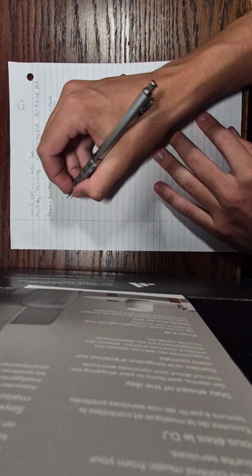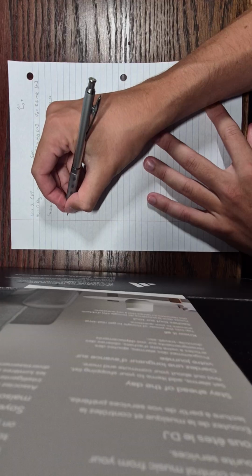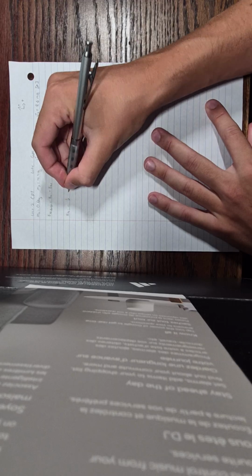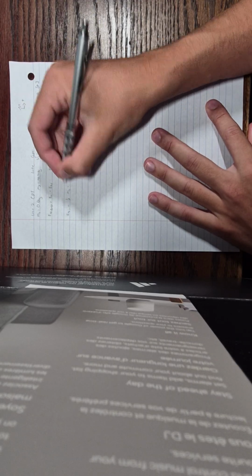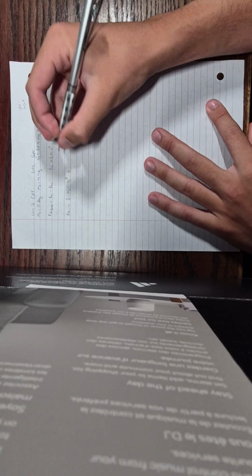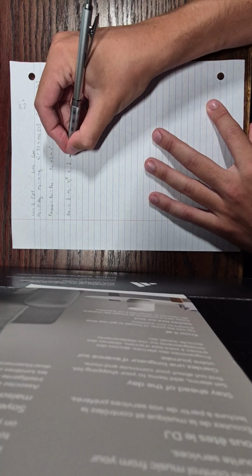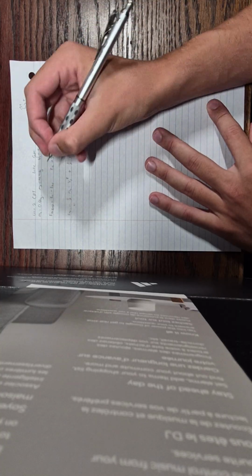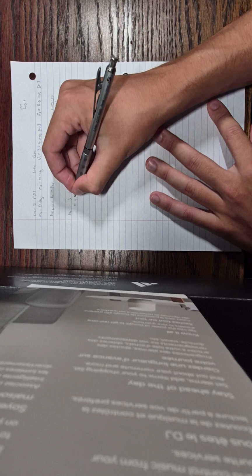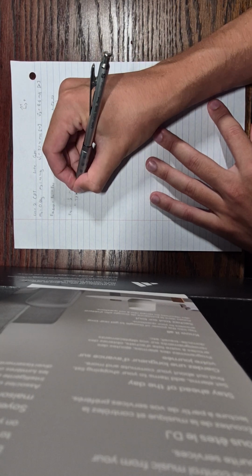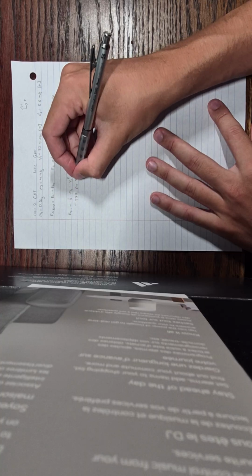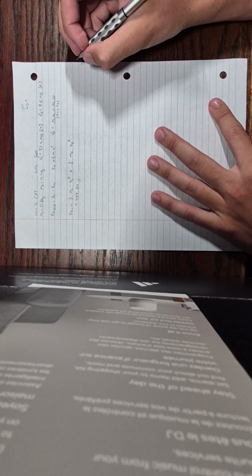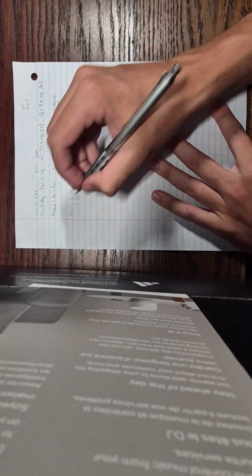Going back, we're now going to solve for initial kinetic energy. So EK initial is 1/2 times mass 1 times velocity 1 squared plus 1/2 times mass 2 times velocity 2 squared. And so that ends up being 477.64 joules. Energy is scalar, so no direction is needed. And so now we're going to find final kinetic energy.